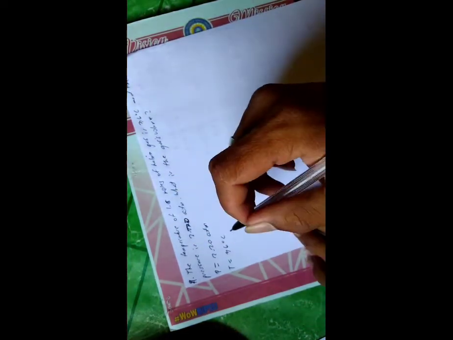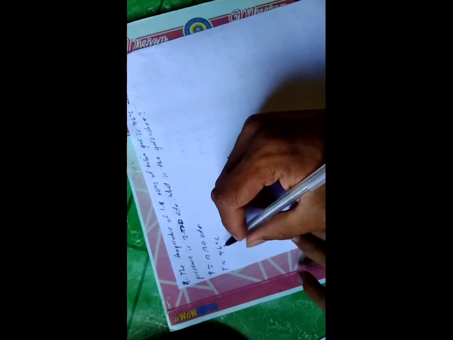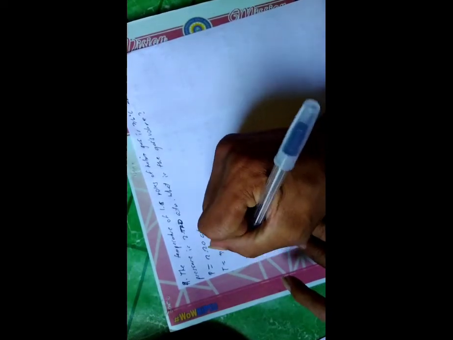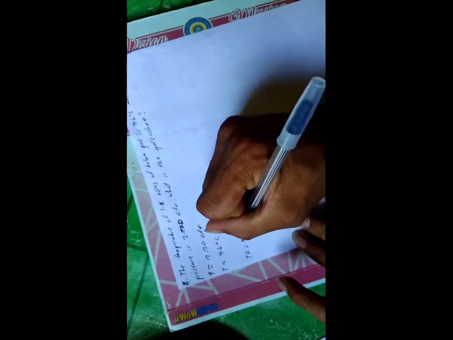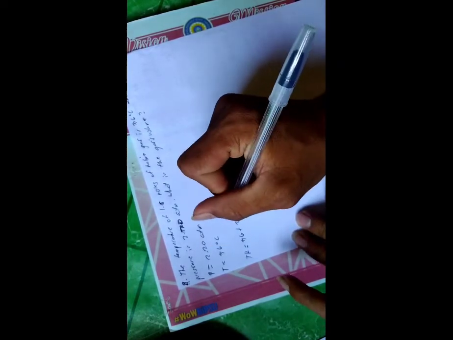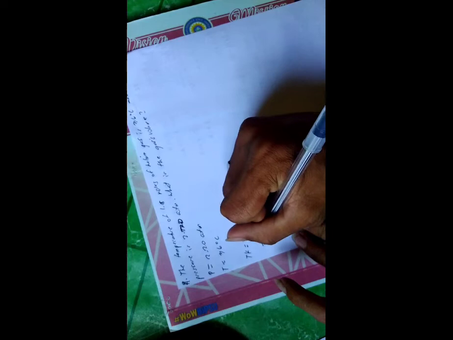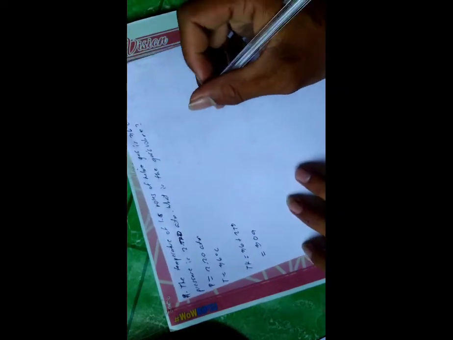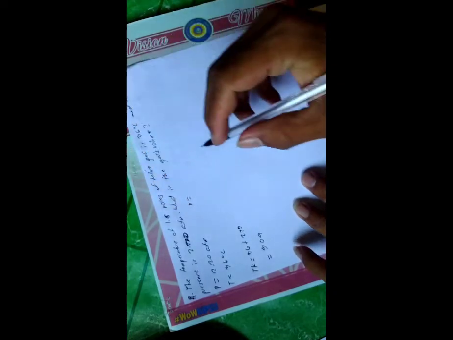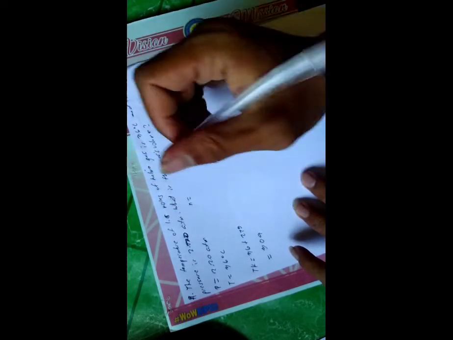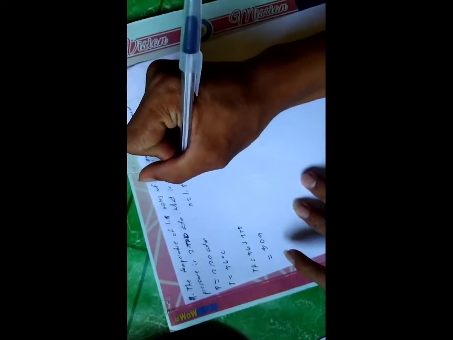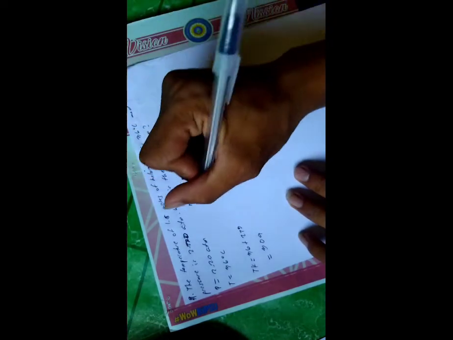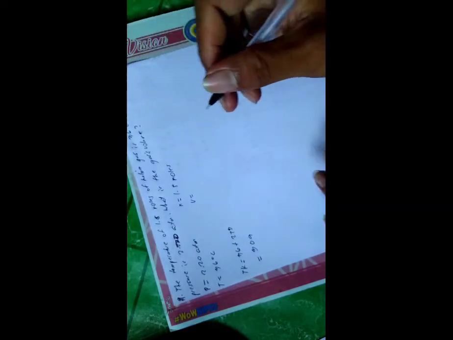To convert the temperature, T in Kelvin is equal to 36 plus 273, which is equal to 309, and n is equal to 1.5 moles. And our volume is unknown.